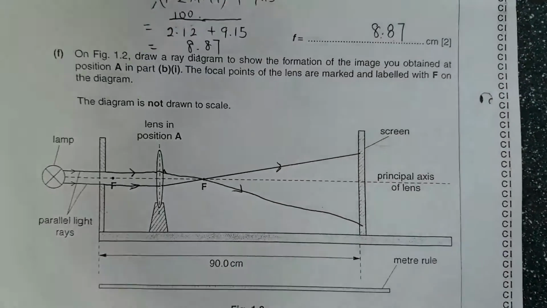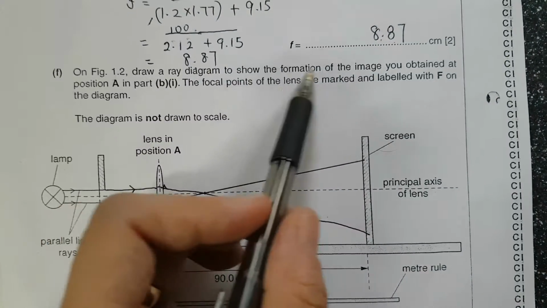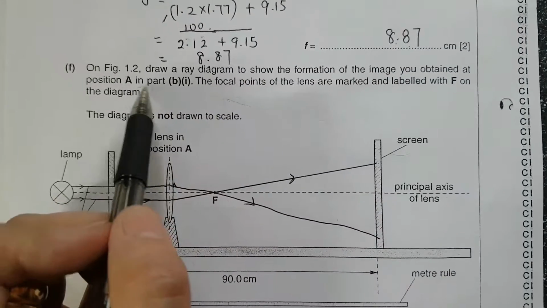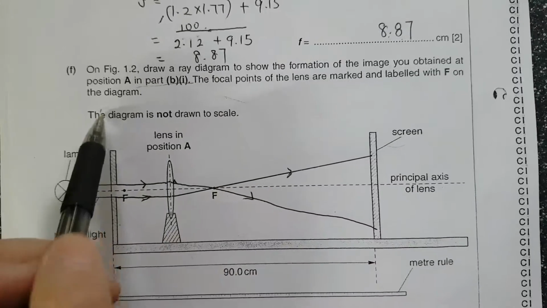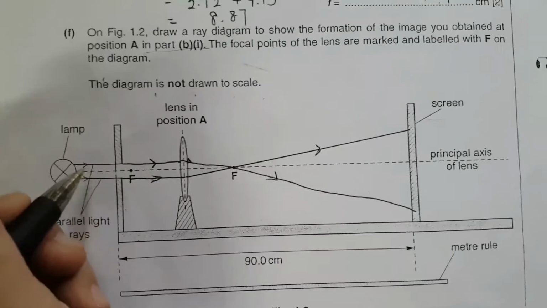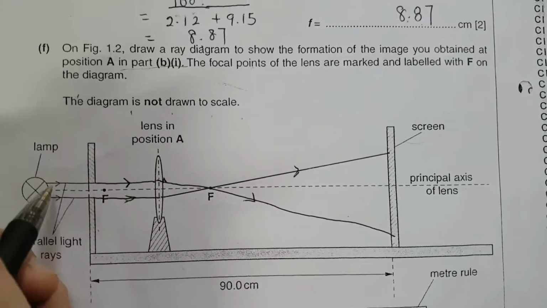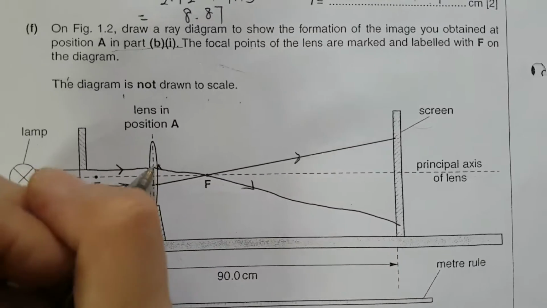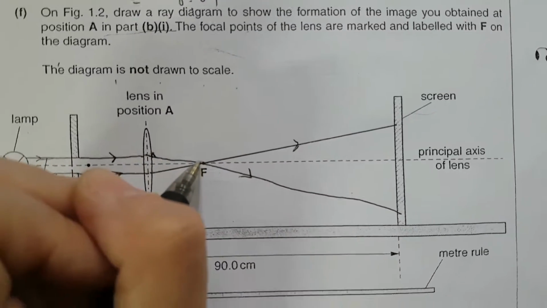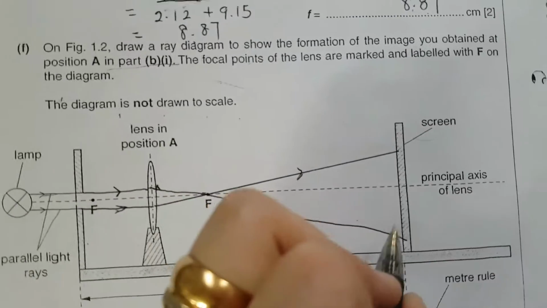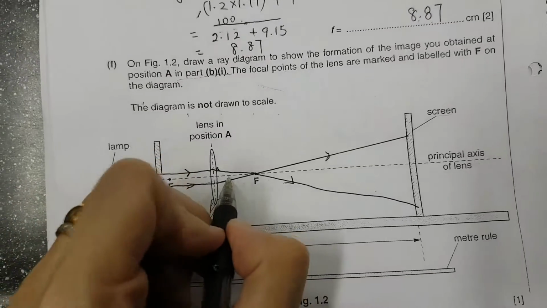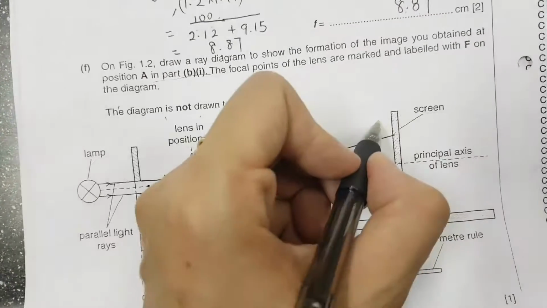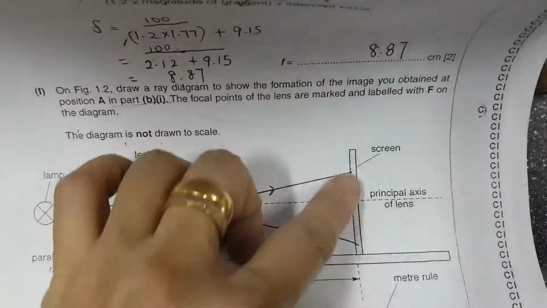Okay, now over here it says draw a ray diagram to show the formation of the image in part B, part 1. The focal points of the lens are labeled with F. This diagram is not drawn to scale. Now, remember how to draw the light ray: it comes to the lens, hits the center, and it must pass through the focal point and come here. Similarly, here, light rays hit the lens and must pass through the focal point and come here. Okay, and this is where your image is.